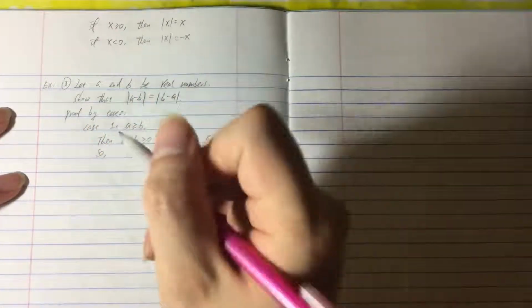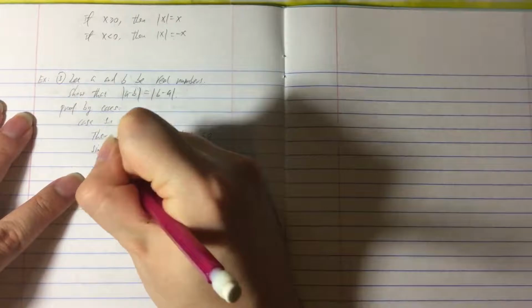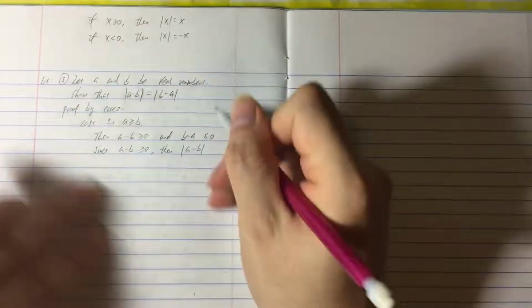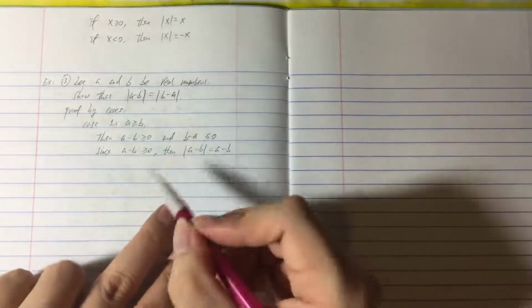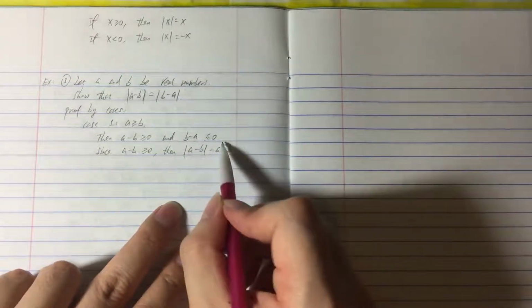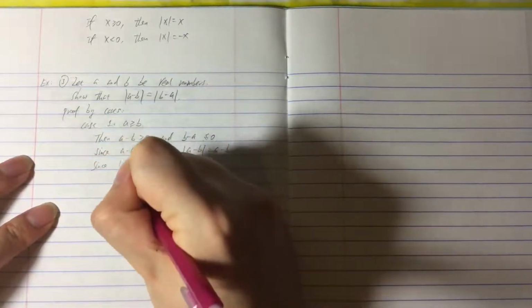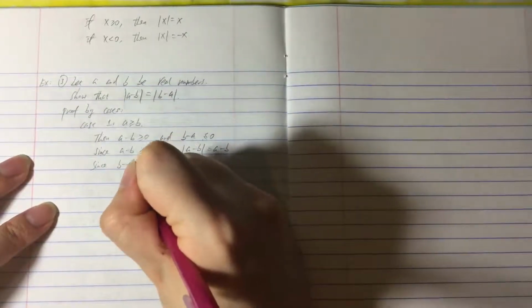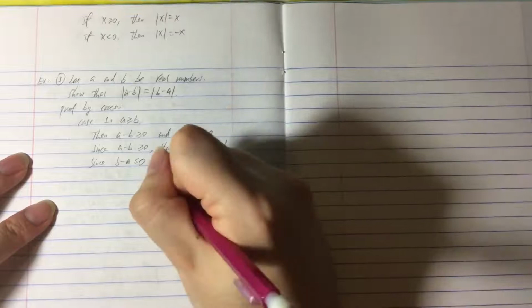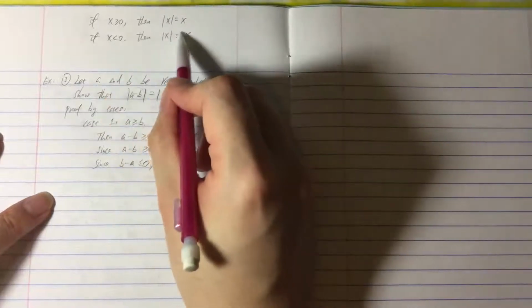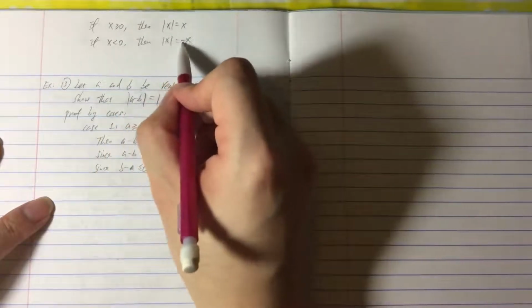So since A minus B is greater than or equal to 0, then the absolute value of A minus B equals A minus B. For any positive number, when we take the absolute value, it stays the same. Since B minus A is less than or equal to 0, then when we take the absolute value of a negative number, we add a negative sign in the front.